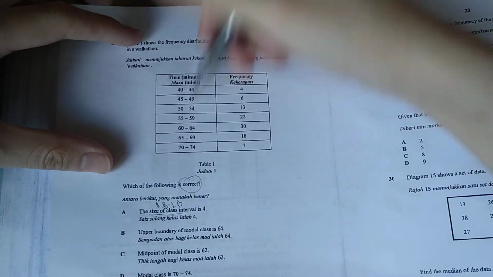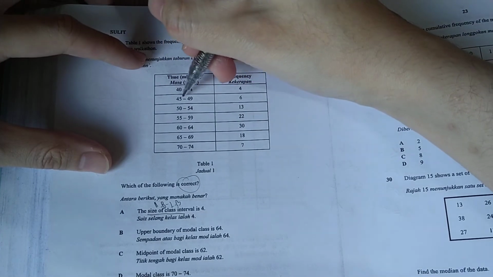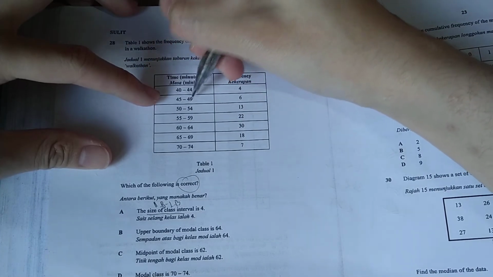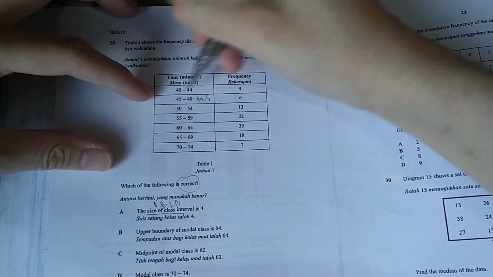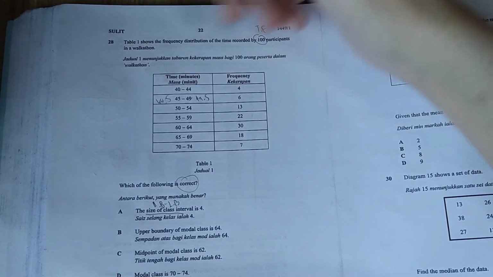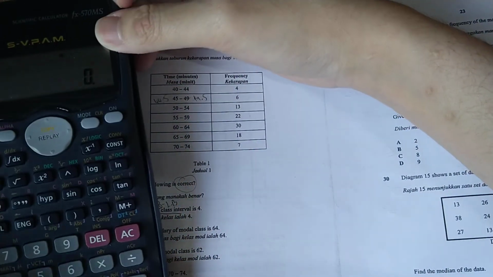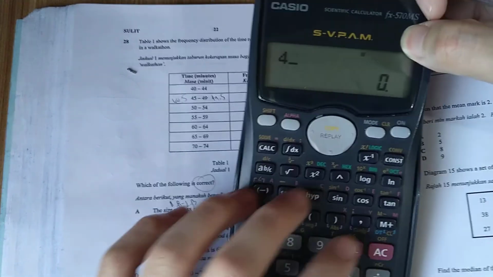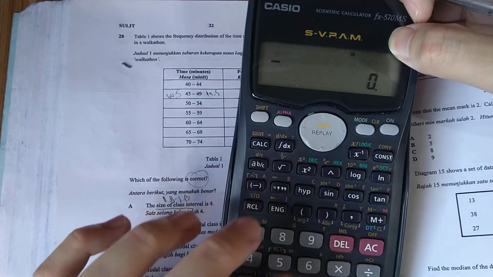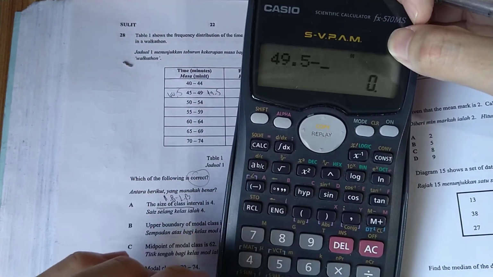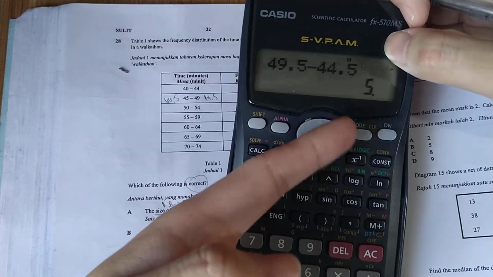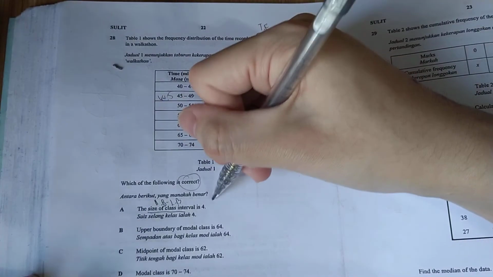And you can use any class, any one you want. So let's use the 45 to 49 class. What's the upper boundary? 49.5. What's the lower boundary? 44.5. And if you take the upper boundary minus lower boundary, you will not get 4. Okay, I can assure you. So 49.5 minus 44.5. Yeah, it's not 4. Yeah, the size of class is 5. That's why A is not the answer.